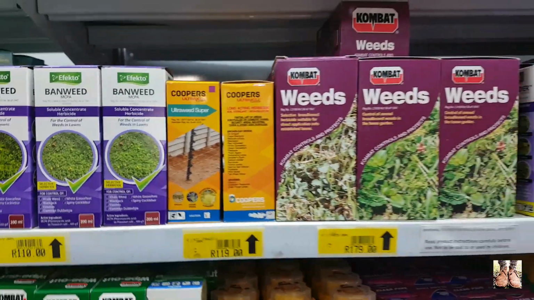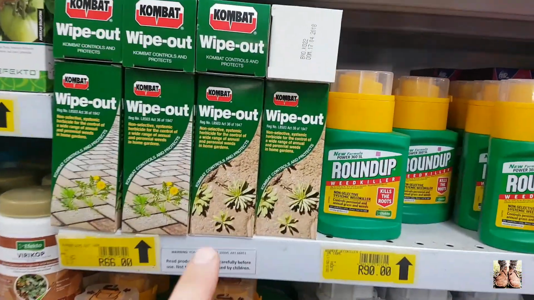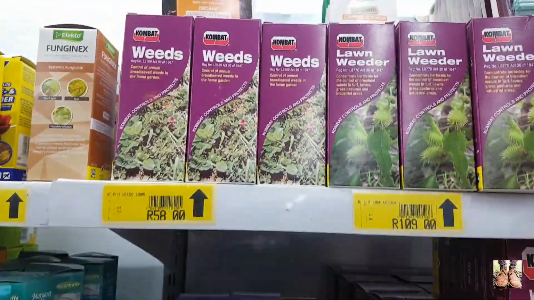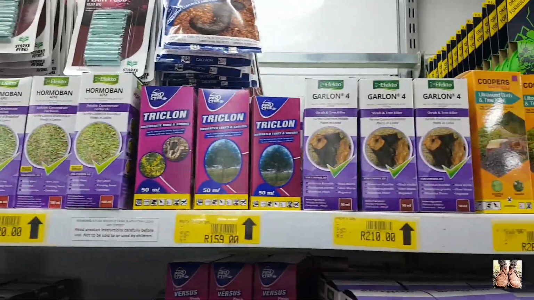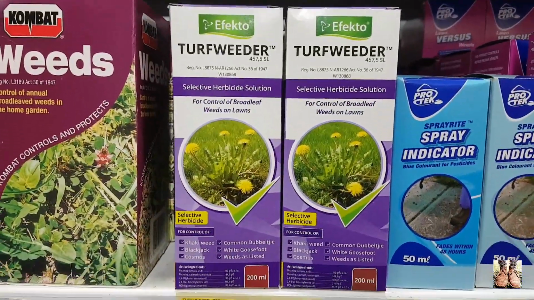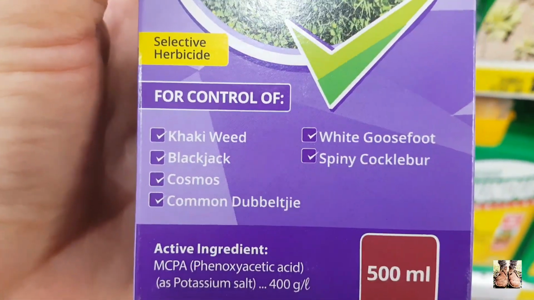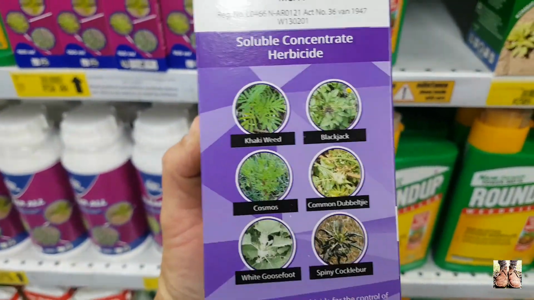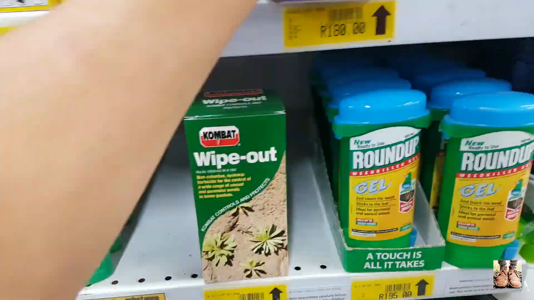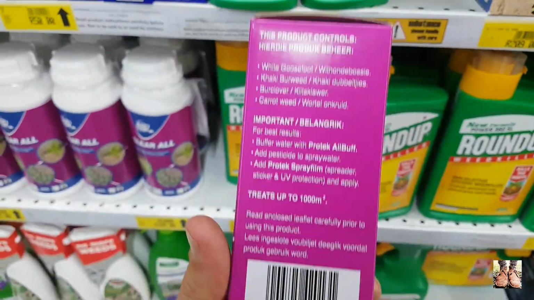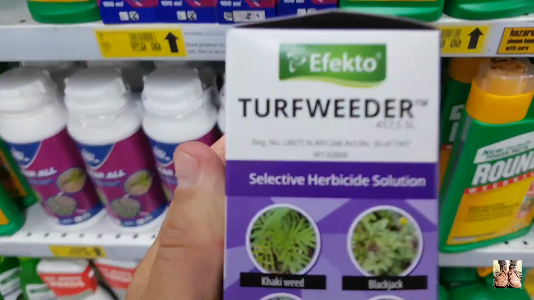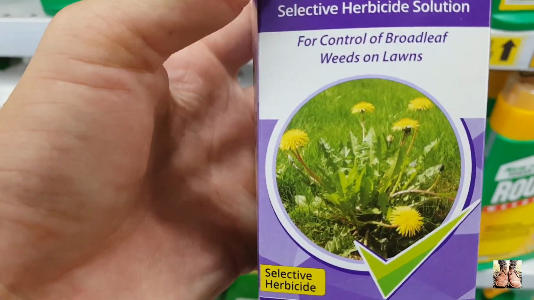So you want to look for products that say for the control of weeds in lawns. The products mainly have names like Bandweed or Lawn versus Weeds or something like that. Have a look at the boxes, and the main purpose of this visit is to see which weeds they do control. Most of the boxes have pictures on, but some of them don't. So maybe take a picture of the box or write down all the names of the weeds that this product controls, so that you can go home and have a look on your computer as to what these weeds are and what you will need to conquer them.